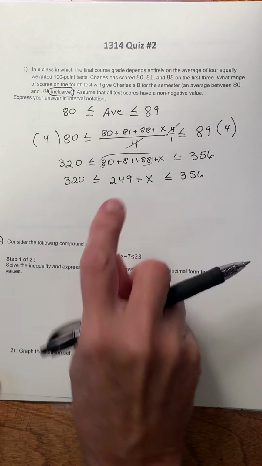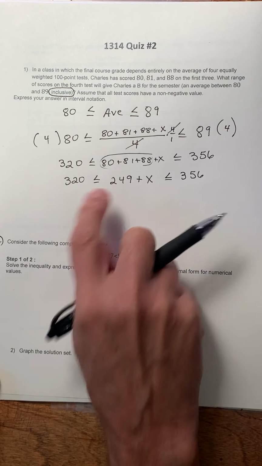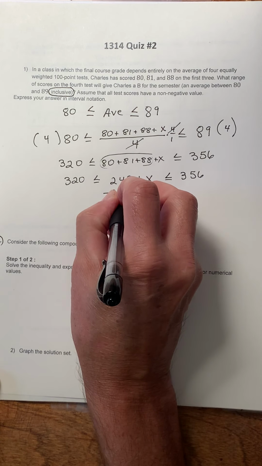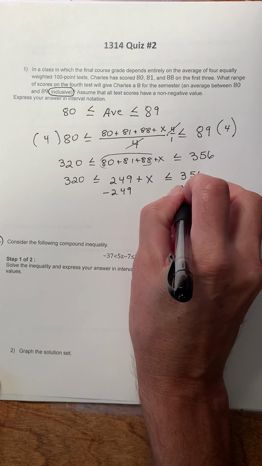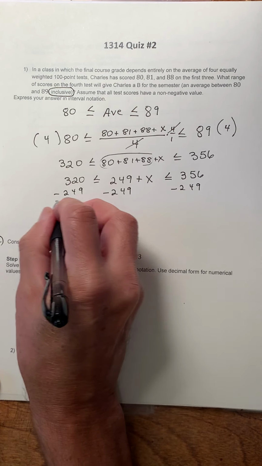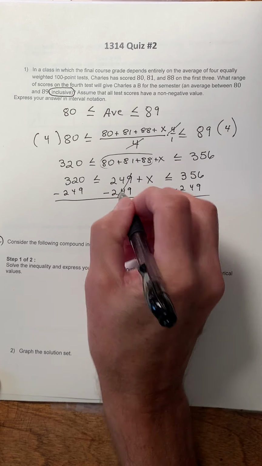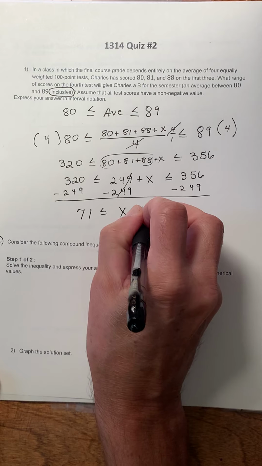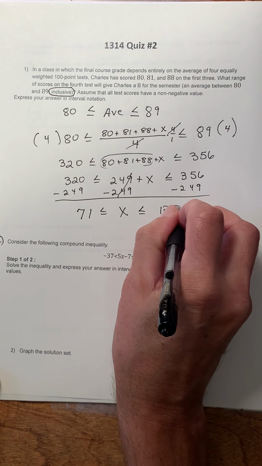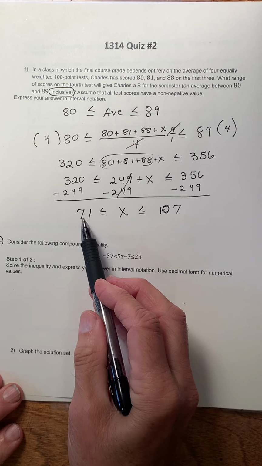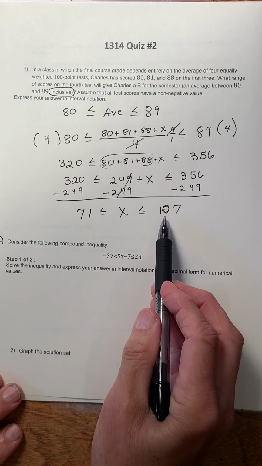Hey, I'm trying to get the x by itself. Right now it's hanging out with a 249, a positive 249. How do you undo a positive 249? You subtract a 249. And you get 71. And you get 107. So his grade, in order to get a B, has to be somewhere between 71 and 107. But wait a minute, you say.